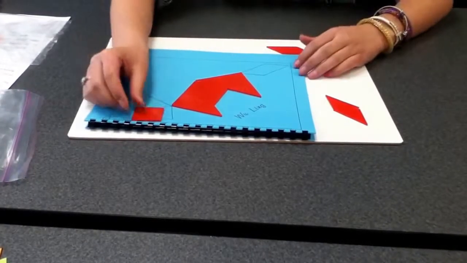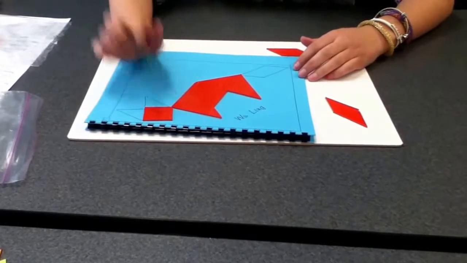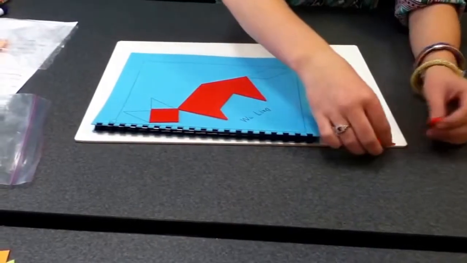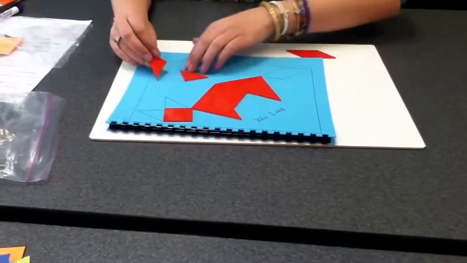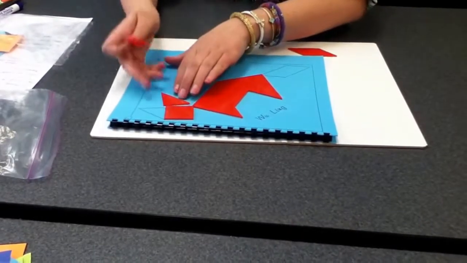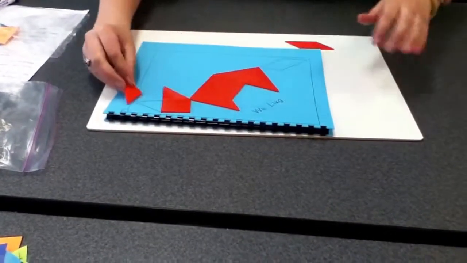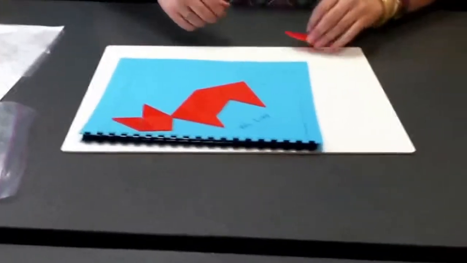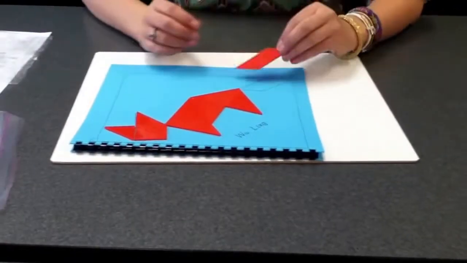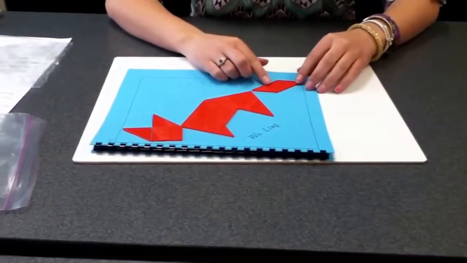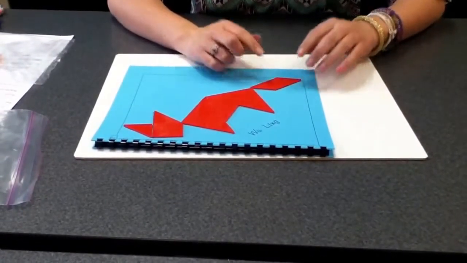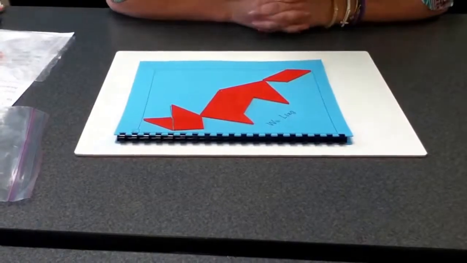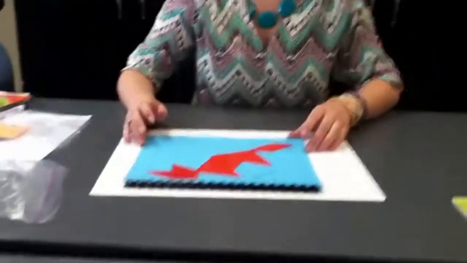We're going to take our square, and that's the fox head, and then our smaller triangles make up the ears, and then the parallelogram here makes up the tail. Okay, so we put those shapes together and that makes a figure, and this one is a fox. So that's just a fun way for students to learn.